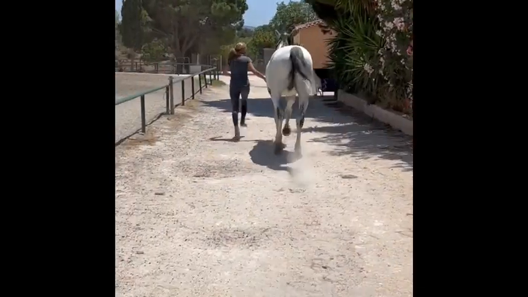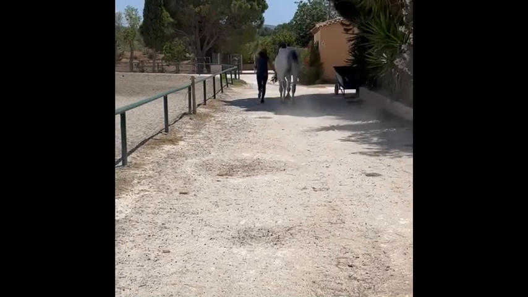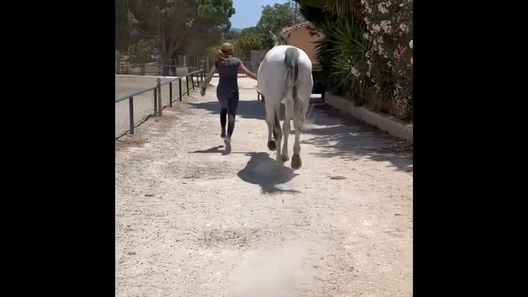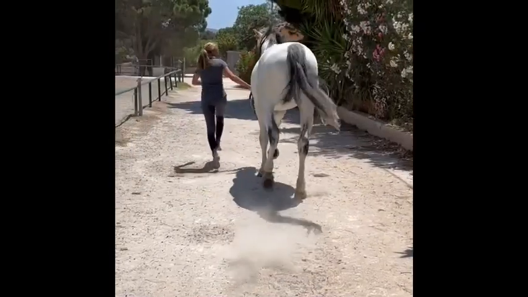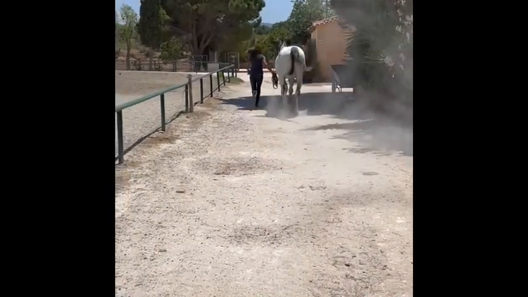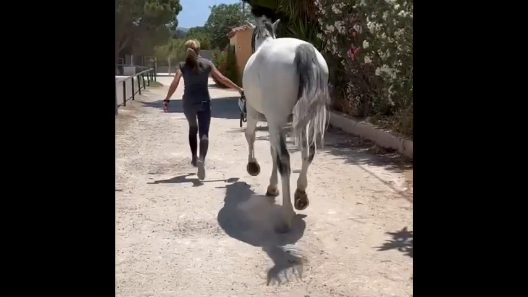Now the left hind limb lands towards the midline to take most of the weight of the horse, while the right one lands outside the center of gravity of the horse, so completely outside of the borders of his body.